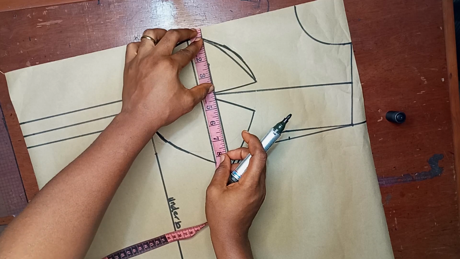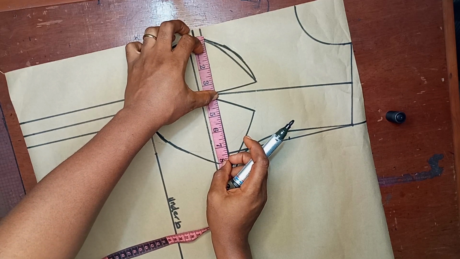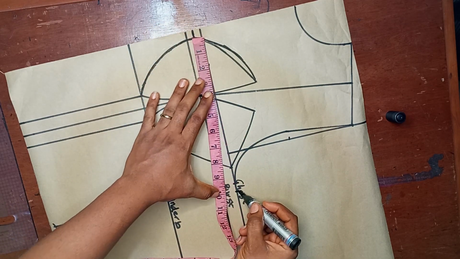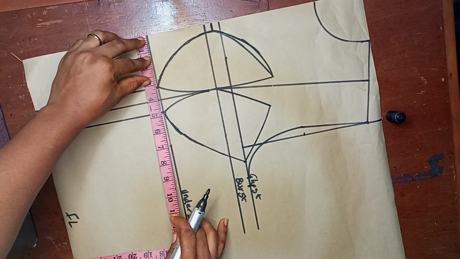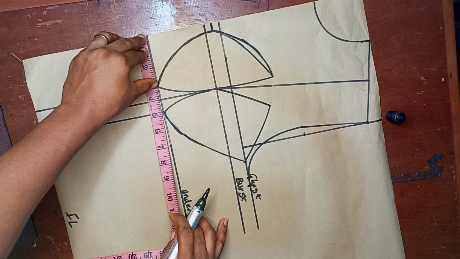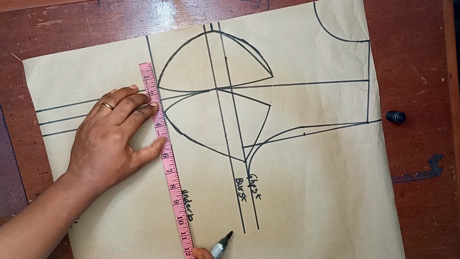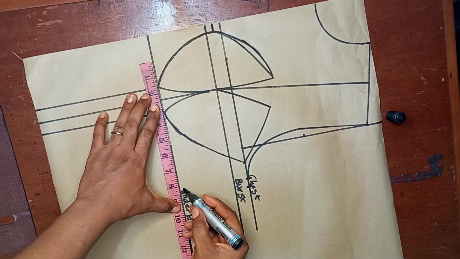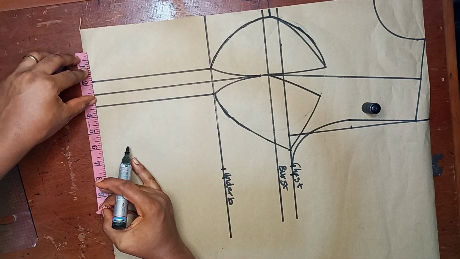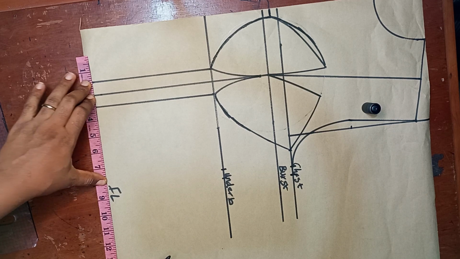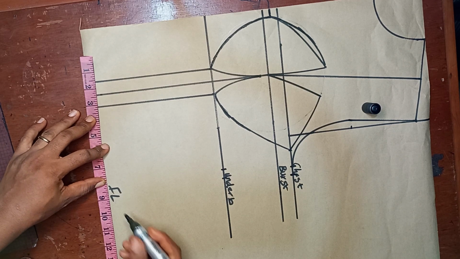So now we'll go ahead and exclude my dart, just like I've always been doing, and mark my circumference measurement, my bust circumference measurement divided by 4. I'll do that on the underbust also. Move my tape rule, excluding the dart from one dart leg to the other, and mark my underbust, and then I'll do that for the full length also.